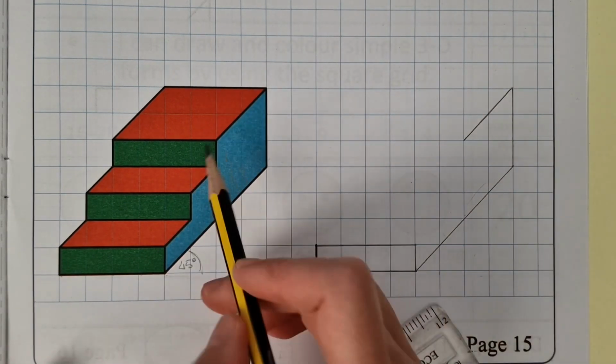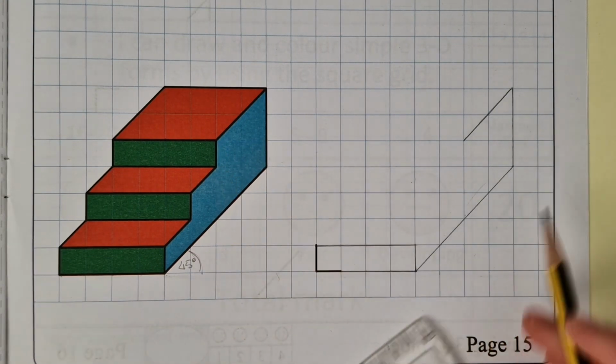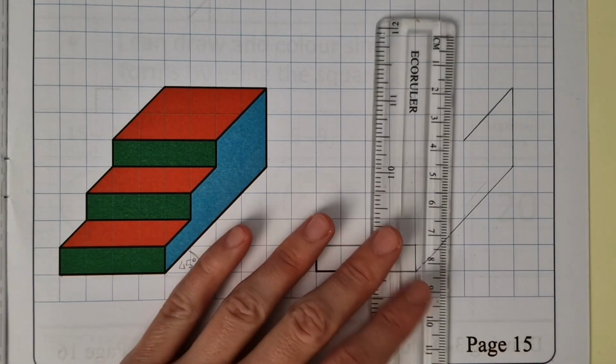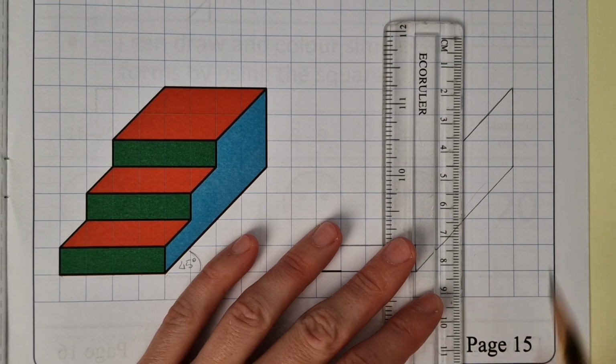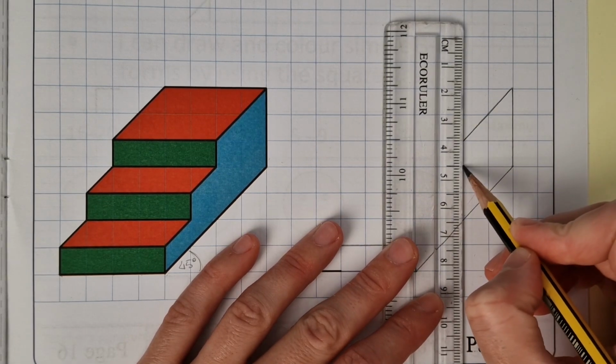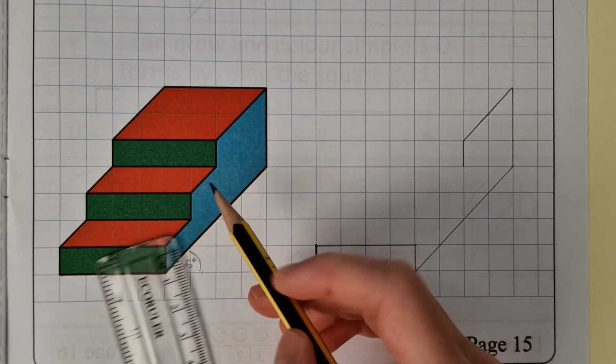Now let's draw that vertical line of the first step. So go 1 box downwards.